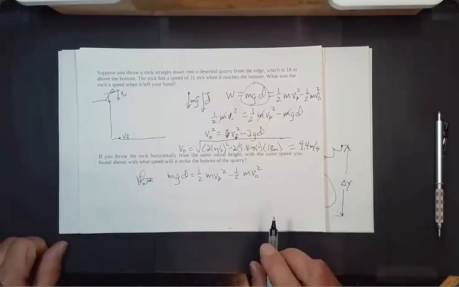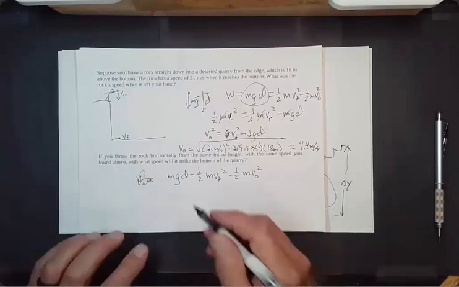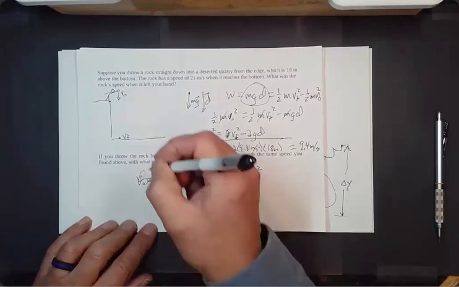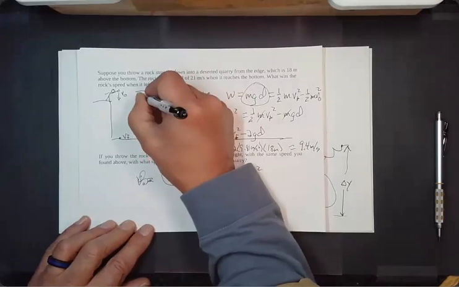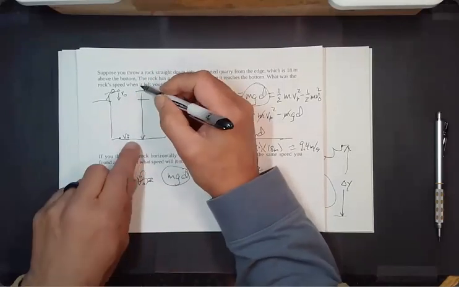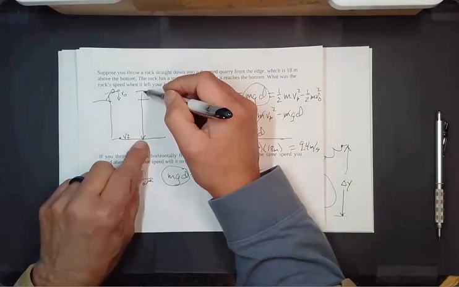And so it doesn't matter what it happens to be. And that's because the work done by gravity, as the thing goes, whoops, it actually goes from here down to here, depends only on the difference in height and not the path that it took.